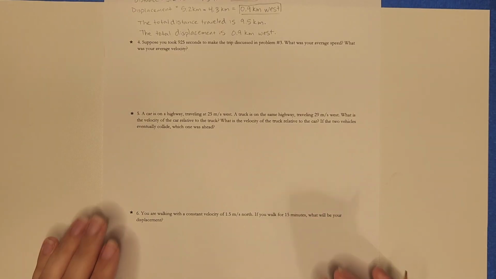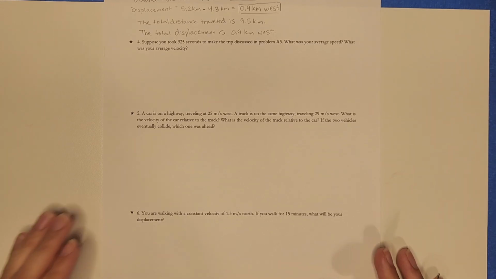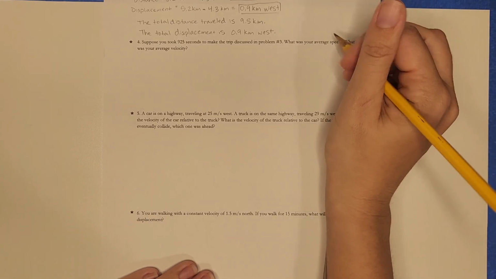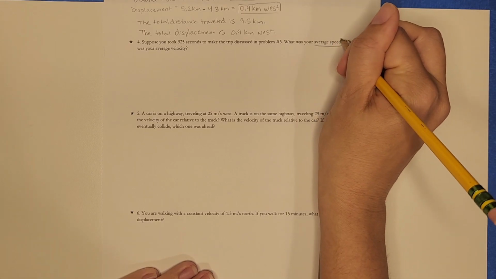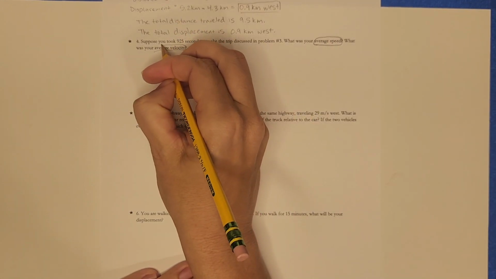So question 4, suppose you took 925 seconds to make the trip discussed in problem number 3. What was your average speed and what was your average velocity? So this is asking me another 2 questions. First it's going to be asking me speed, and then it's going to be asking me velocity.